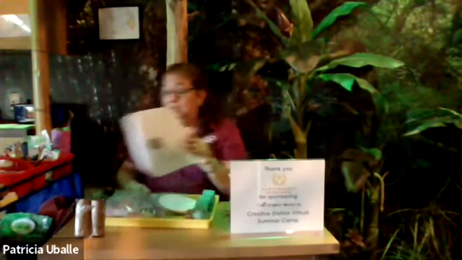We are going to make a rainforest vine. You are going to need some strips of green construction paper. I just cut these strips. I got a piece of green and I just cut them about 1.5 inches. And I started to make a paper chain. Some of you might remember this from school when you were making some of those.